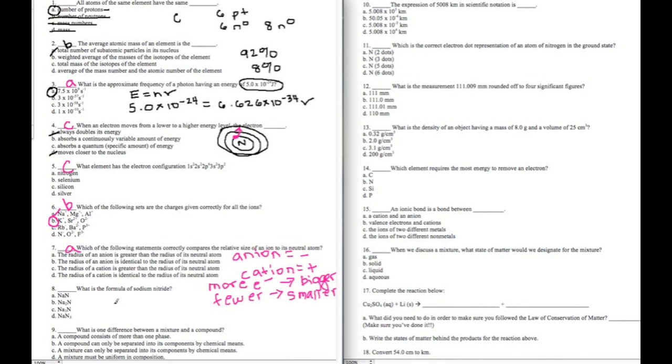Perfect. What is the formula for sodium nitride? Alrighty, we got to remember our charges. Na has a +1 charge. N has a 3- charge. Cross my charges. And I've got Na3N, which is C. Okay, let's look at 9 together.